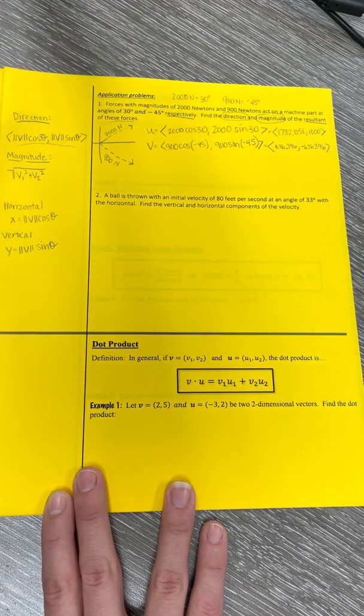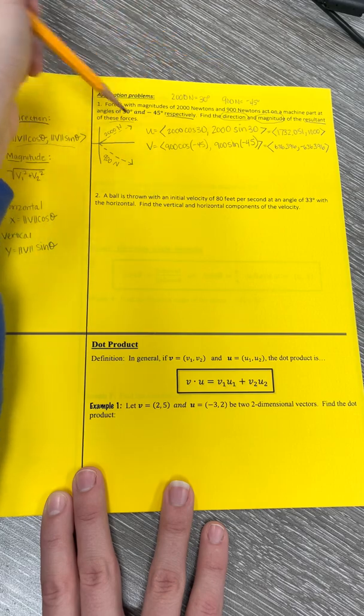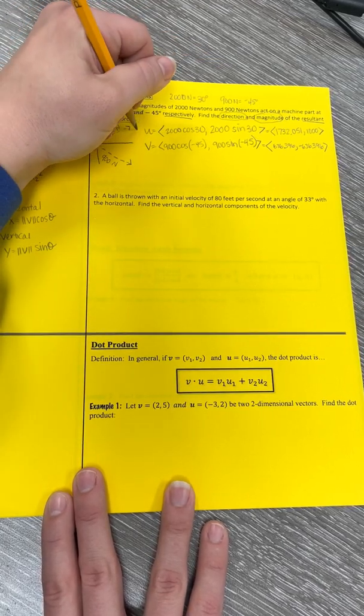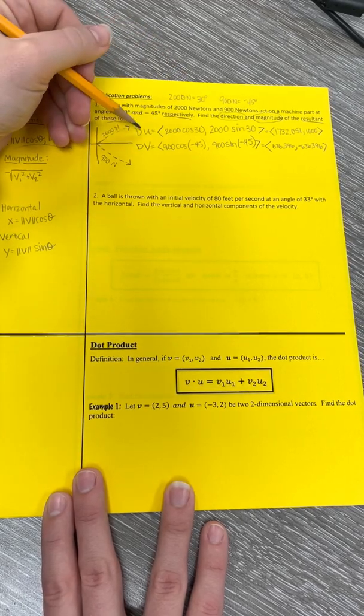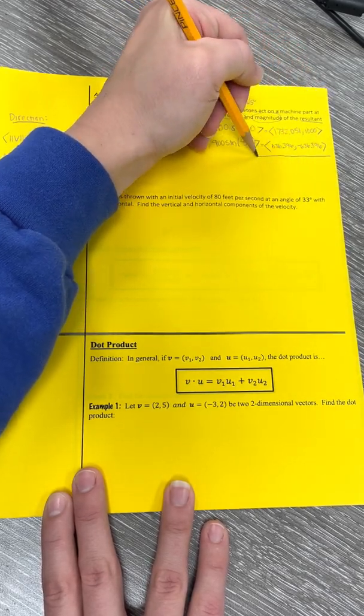Because we are finding the resultant of these forces, this is our direction for the first force. This is the direction of the second force, so we're going to combine them by adding them together.